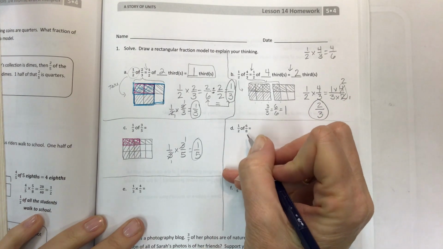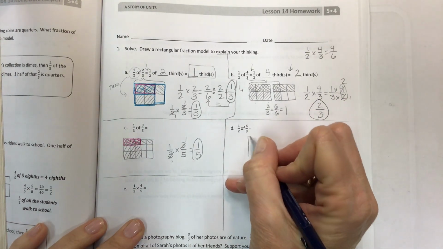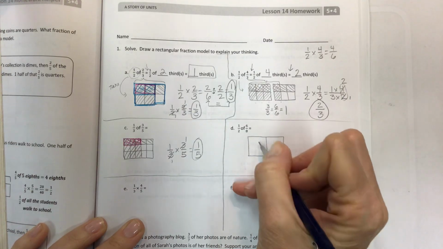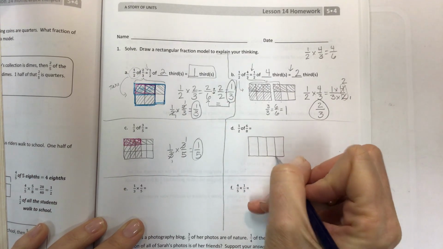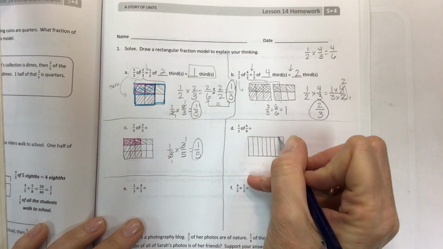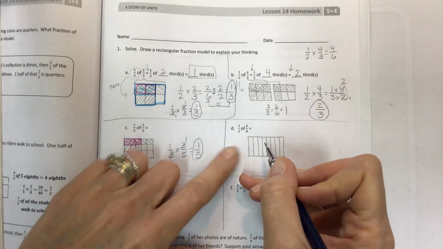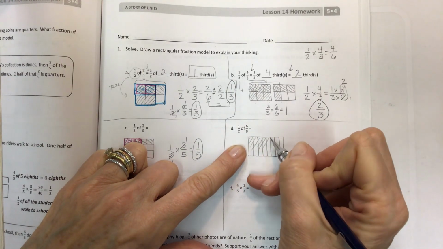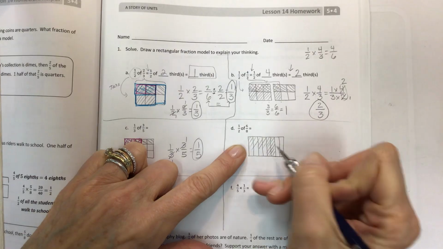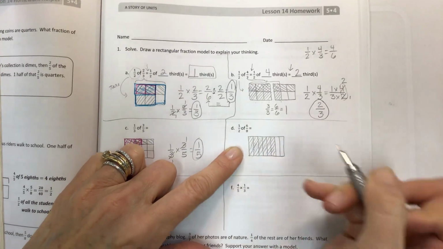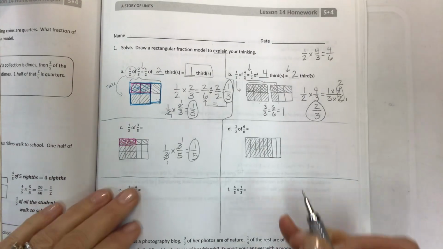All right, so half of 6/8. I have to have 6/8. So I need to make first fourths, then eighths. And we're going to shade 6 of them. 3, 4, 5, 6. You can just kind of scribble. It doesn't really matter. It's not art class, it's math class.